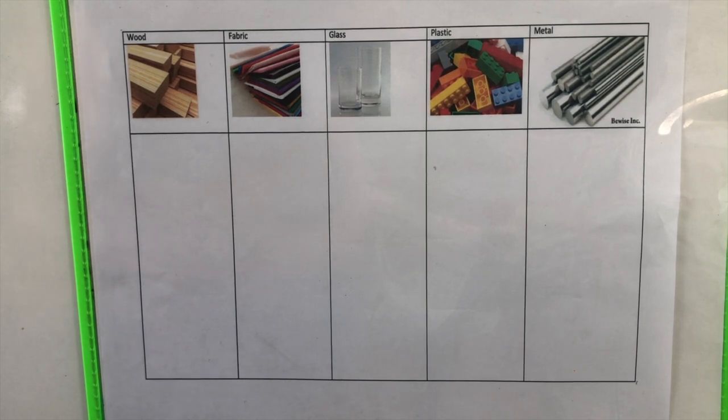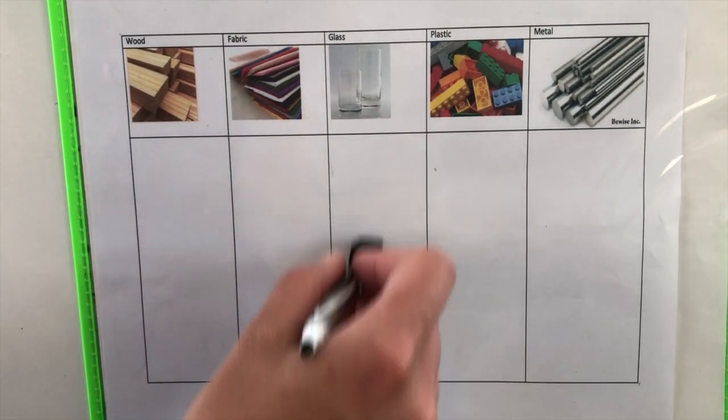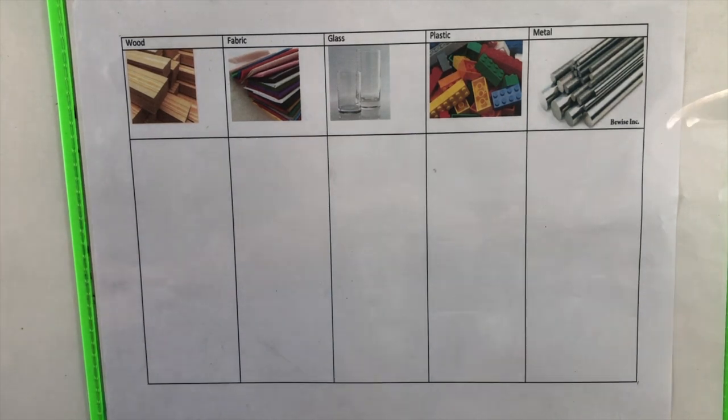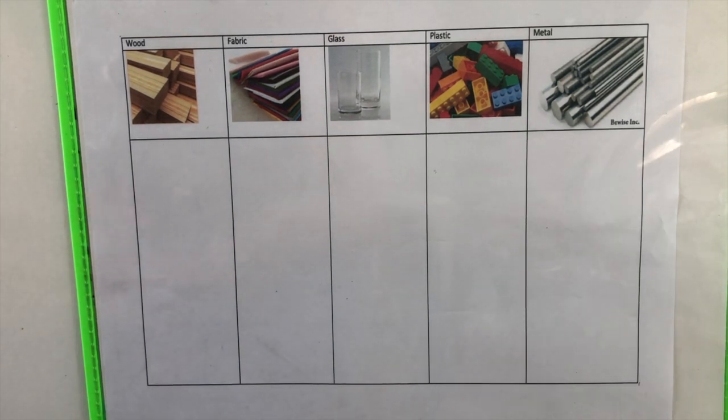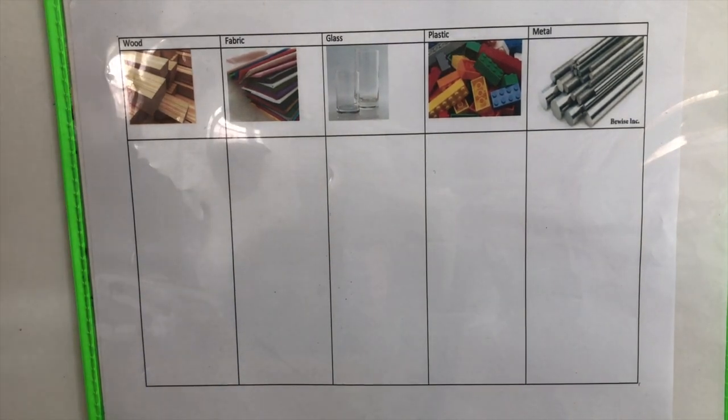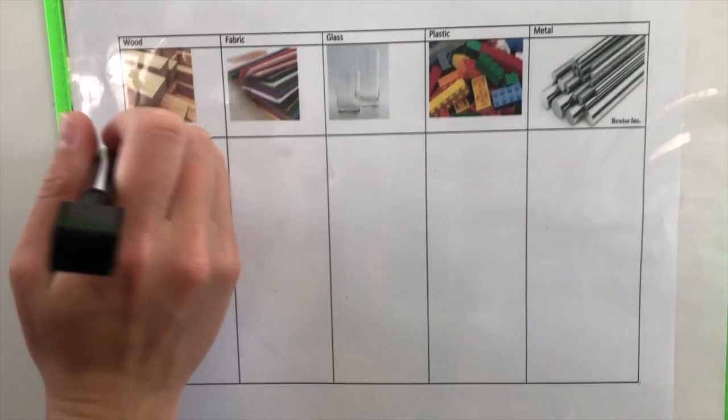Okay, so what we are going to do in these empty spaces is we're going to work together and write some properties of each of these materials, right? What are some ways that you would describe these materials? So let's start off with wood. Think about some of the words we just went over on Post-it notes. Well, I have a really easy one.